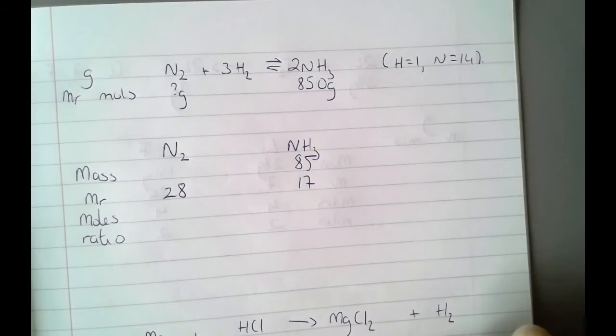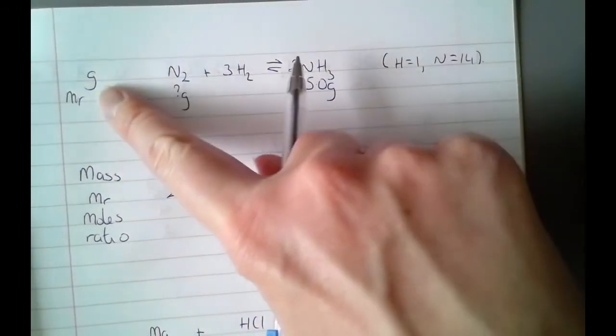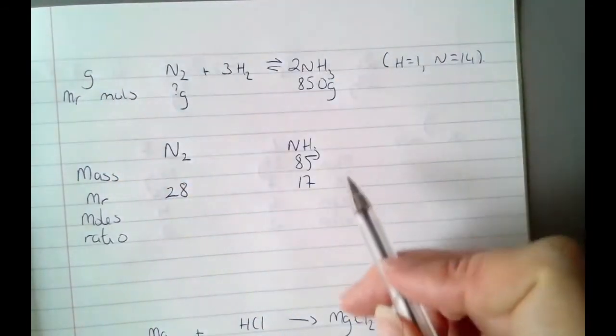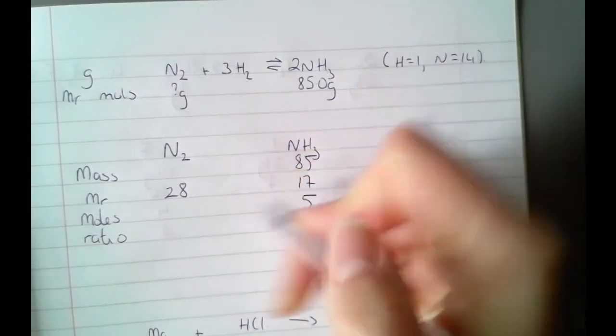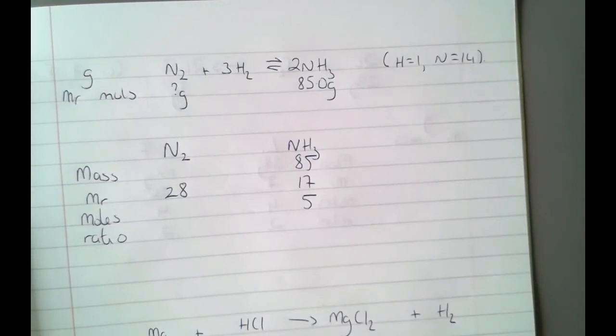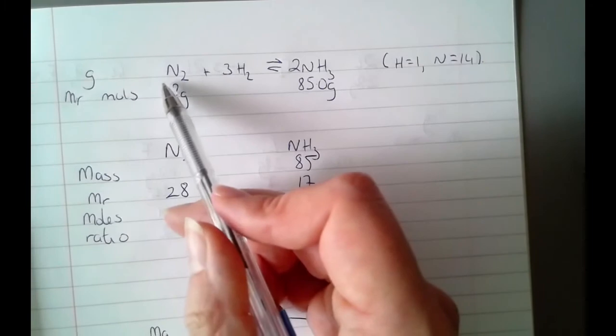I can then find moles of ammonia. So moles is mass divided by formula mass, and I can do that for ammonia. It's 85 divided by 17, which is 5. Can't do that for nitrogen. I don't have the information. Now I need to do my ratio. So the big number in front of nitrogen, there is none.